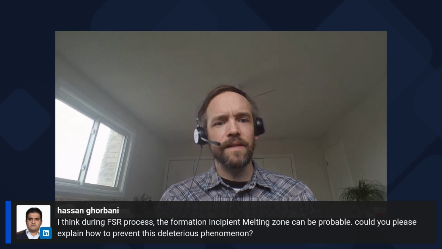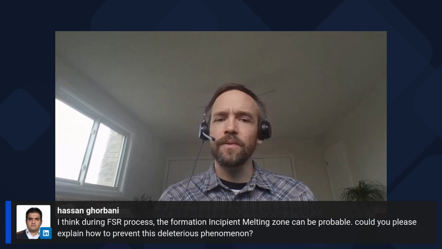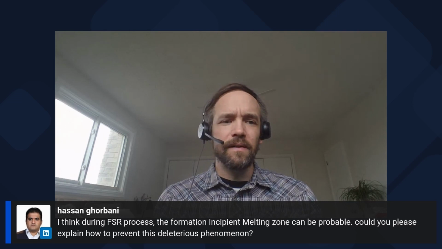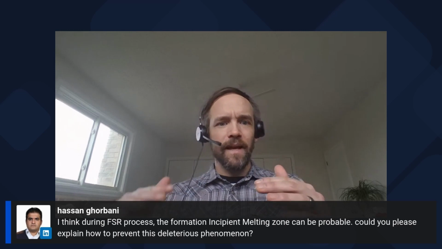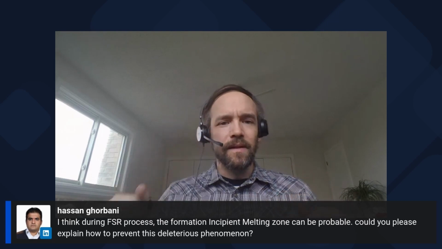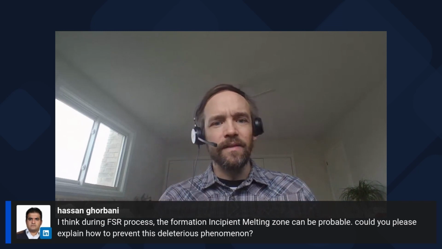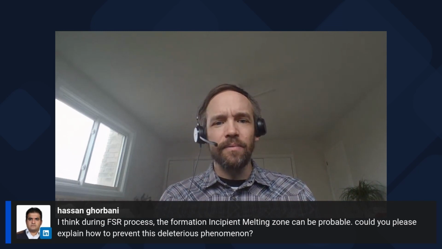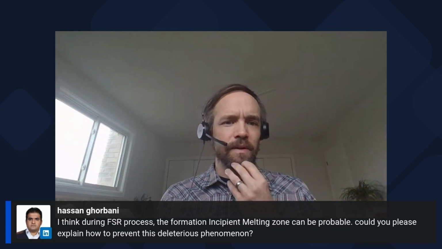I think during the FSR process, the formation of an incipient melting zone can be probable. Could you please explain how to prevent this deleterious phenomenon? Yeah, that's a good question. So there are alloys where the window between solution and the point at which you get incipient melting is quite narrow. And so developing rejuvenation is about trying to establish those windows and staying within them. And so to this point, we haven't had a problem being able to do that within the temperature tolerances that we're working with.